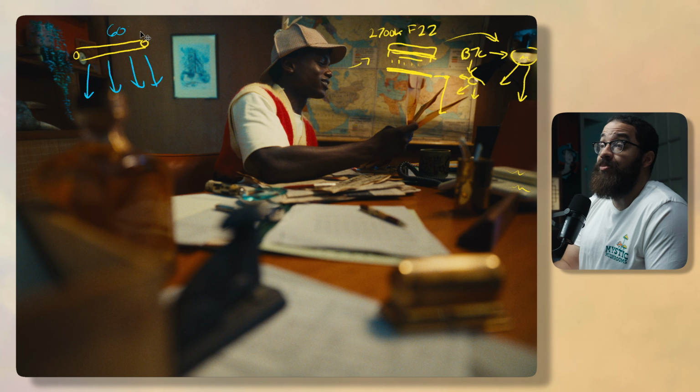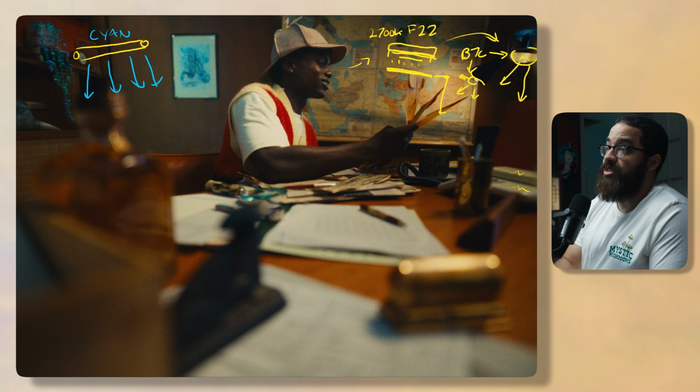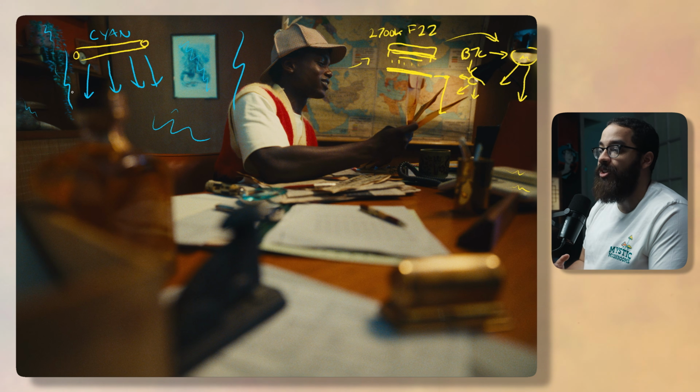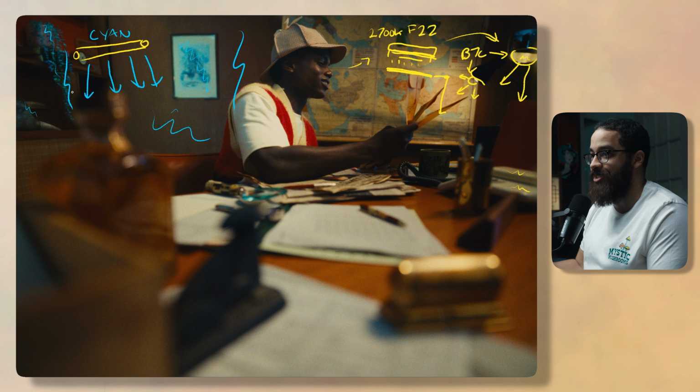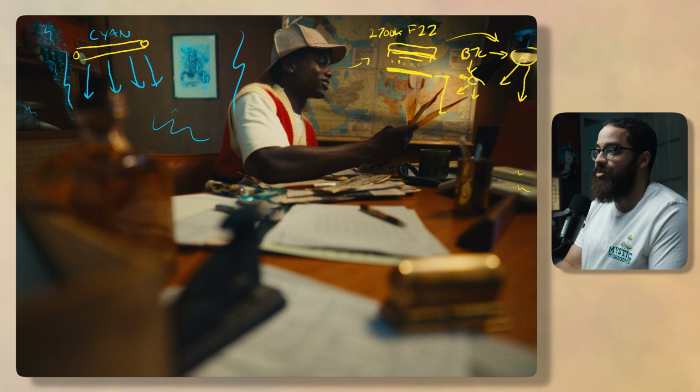I could have used a daylight balance fixture here, just putting this at a daylight color, but I really wanted to accentuate that blue feeling. So I had him set this to a cyan color, kind of similar to what you see in the back here. And this gave all that blue to even the wall, the painting there that's white, and these plants here, and it just gave us that interest and that blue feeling that we are at someone's desk at night.